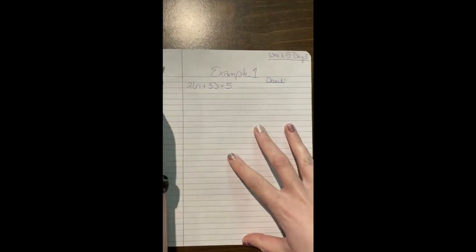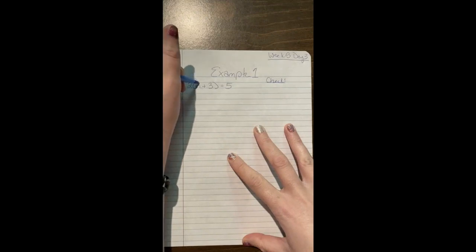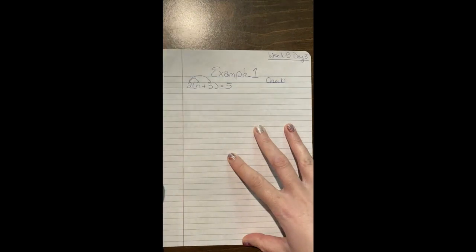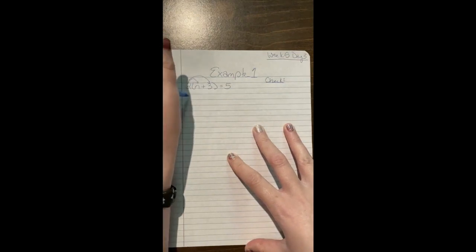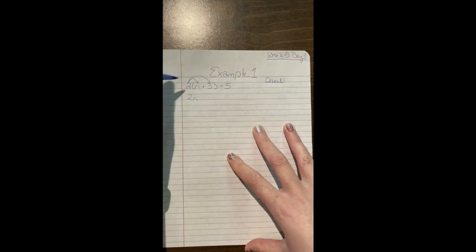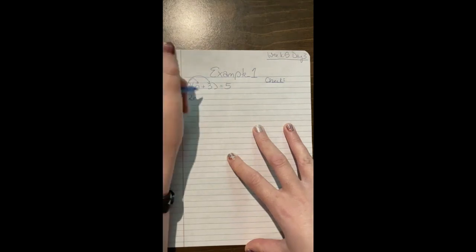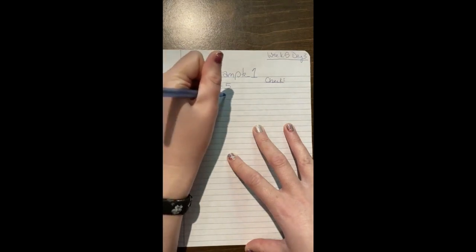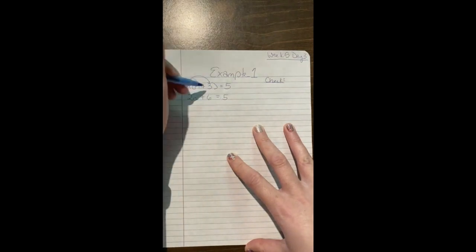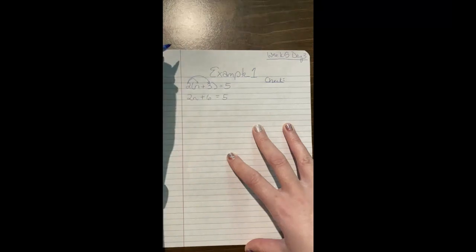So this number 2 is going to be distributed to both the 1n and the positive 3 using the operation of multiplication. So this is 2 times n, that's 2n. And then 2 times positive 3 is a positive 6. And then I'm going to bring down my equals 5. After the distributive property, we should always be looking to see if we can combine like terms. 2n and 6 cannot be combined because they are not like terms. One has an n and one does not.